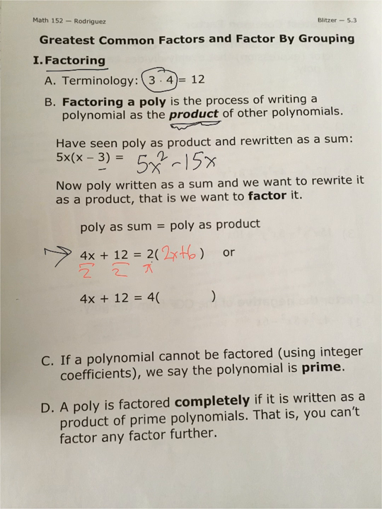All right. Here we have 4x plus 12, but what did we factor out here? A 4, right? So when I factor out a 4, I'm really dividing those by 4. So what am I left with? X plus 3. Okay. So that's going to help us tonight. Because we divided both of these by 4.